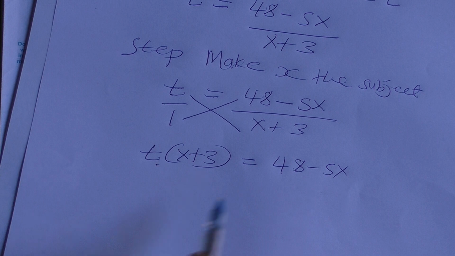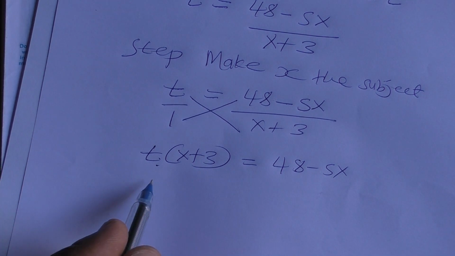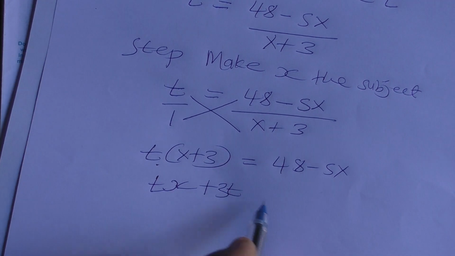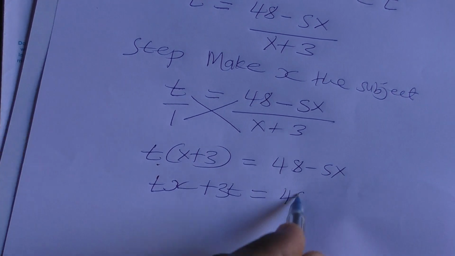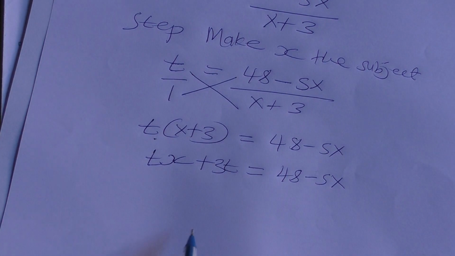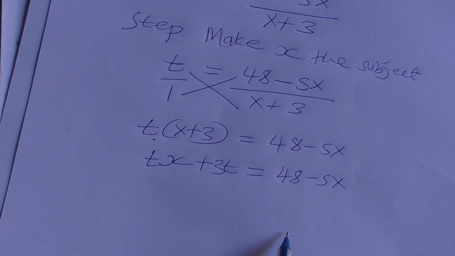After that, open brackets and collect like terms. That is tx plus 3t equaling 48 minus 5x. Since we are making x the subject, let us bring together the terms that have x.